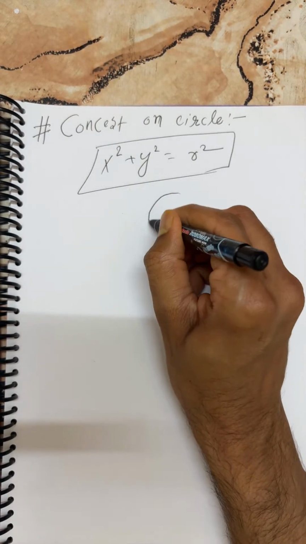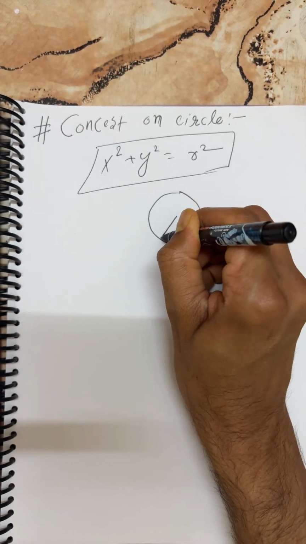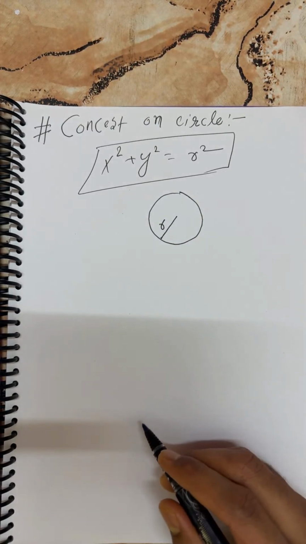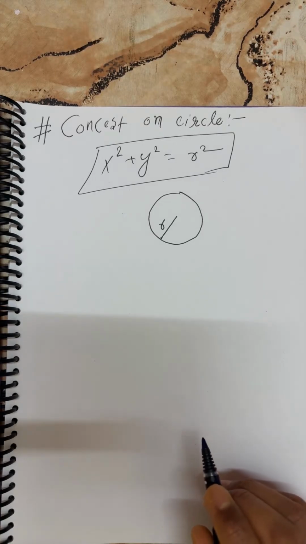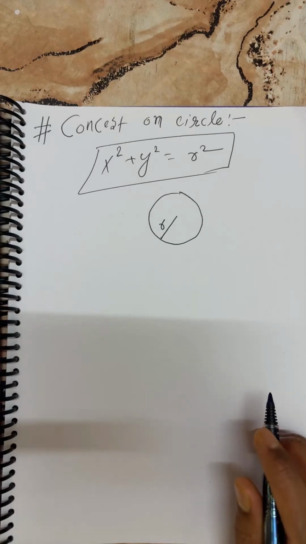So this is a circle, where r is the radius. This is the point which you can keep in your mind about conic sections. Your conic section is finished here. Now what I'm going to start, students.